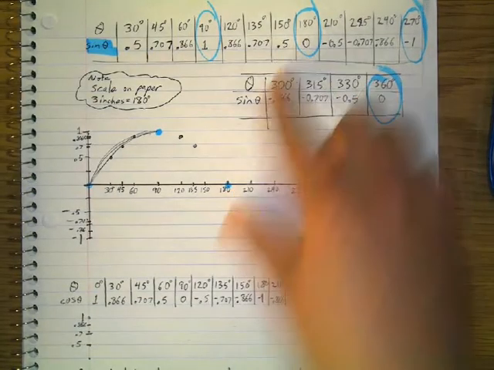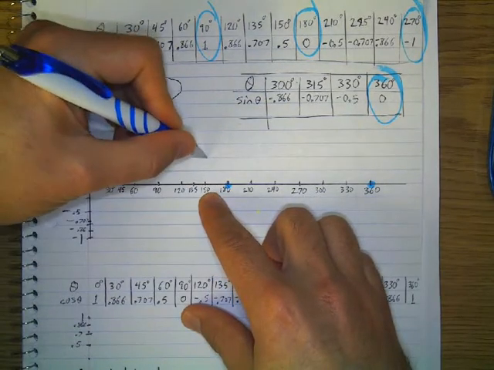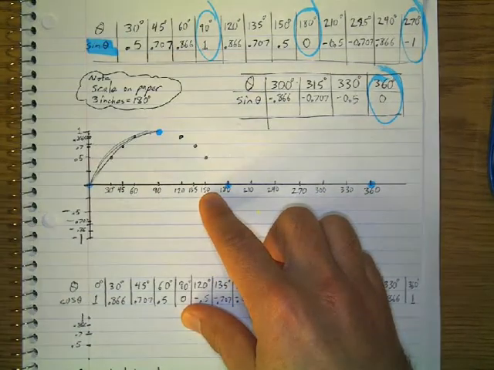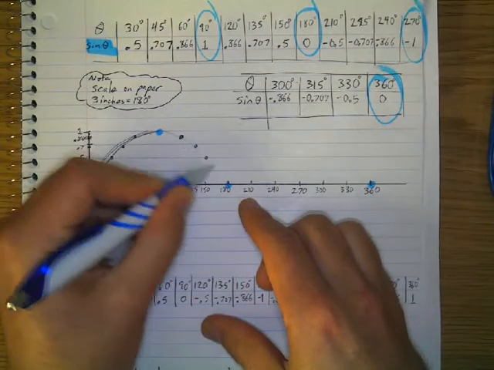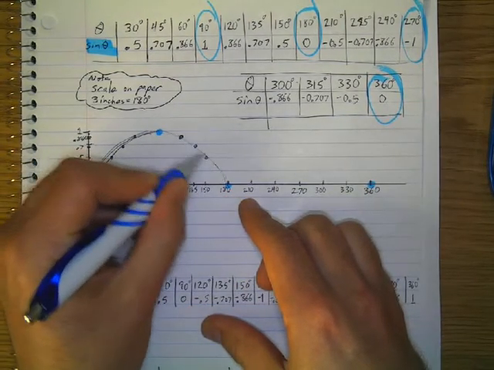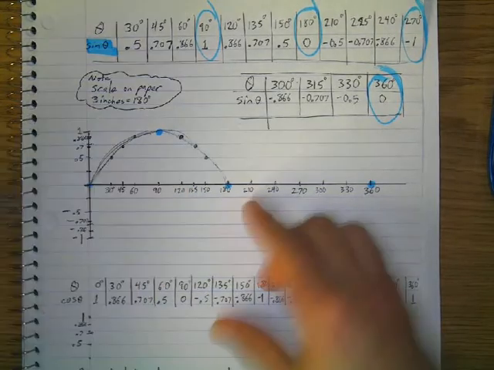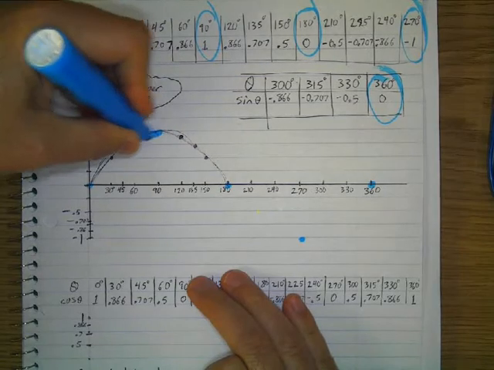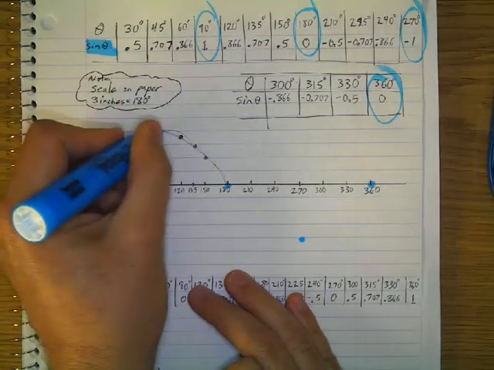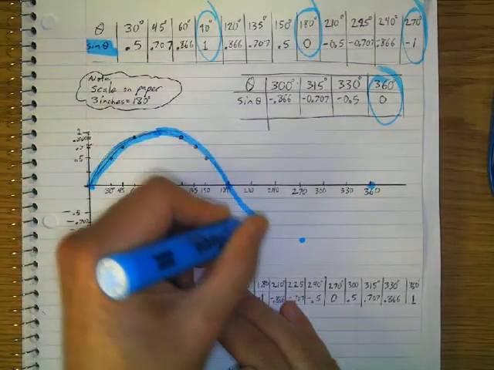At 150, we're at 0.5, and then 180. So our curve looks something like this. And if you carefully plot all the points, you're going to end up seeing something like this. And this is your sine wave.